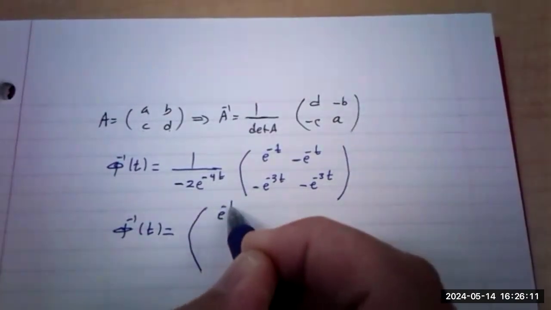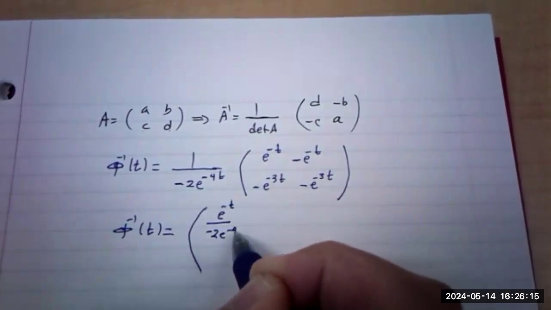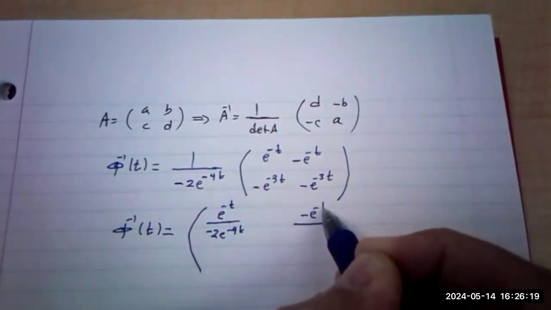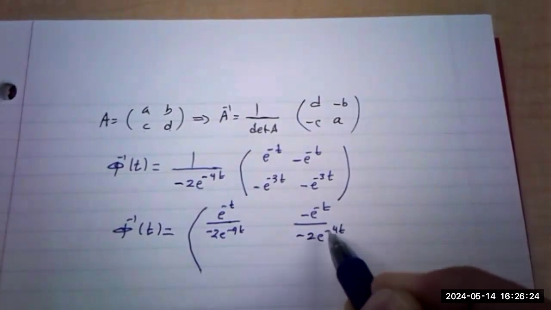It's going to be e to the -t over -2e to the -4t. Okay, and this is going to be -e to the -t over -2e to the -4t.